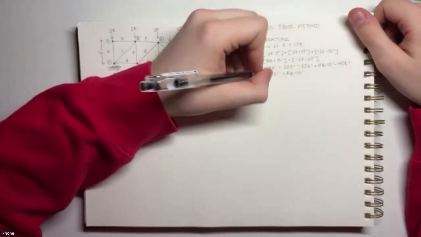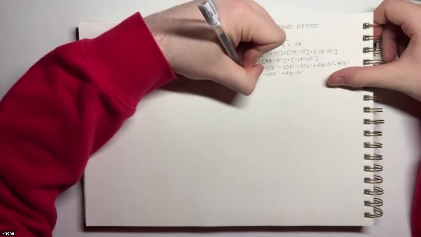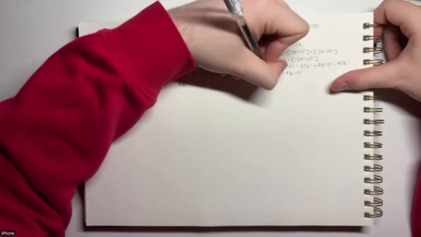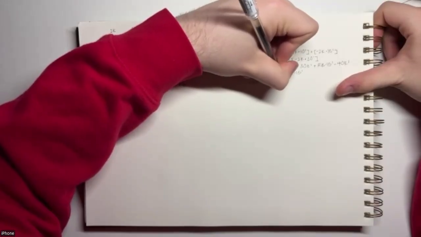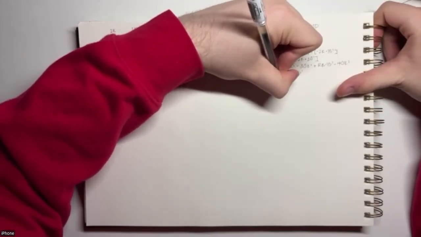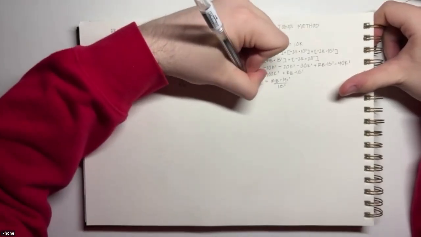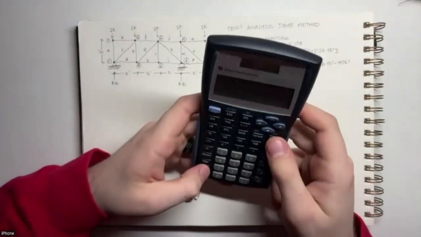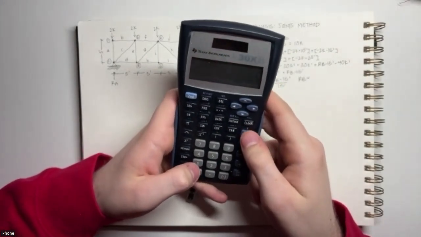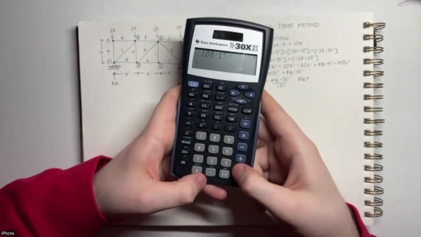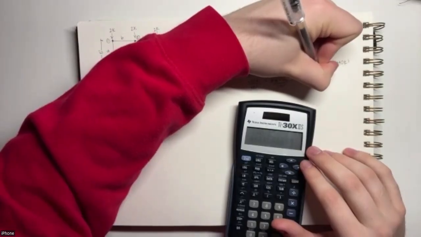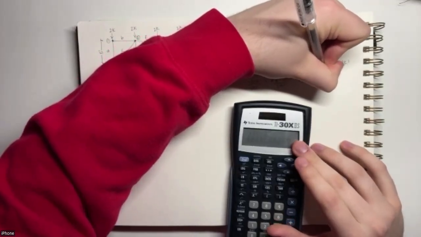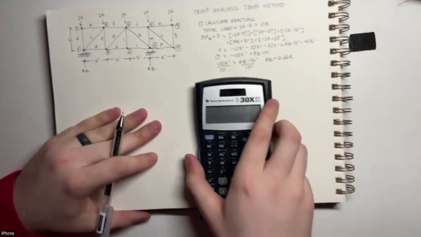And then I can move the 100 kip feet over and say positive 100 kip feet is equal to RB times 15 feet. Divide by 15 feet. RB is equal to 100 divided by 15, 6.66. So RB is going to be 6.66 kips.